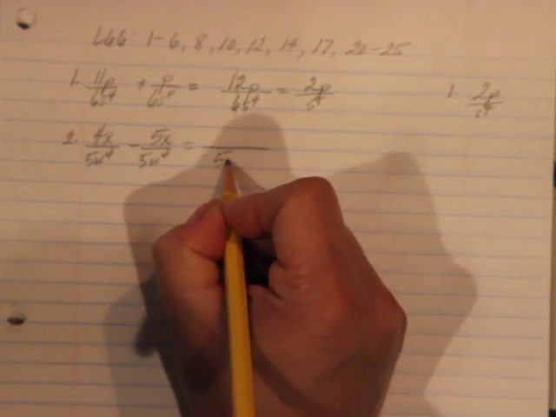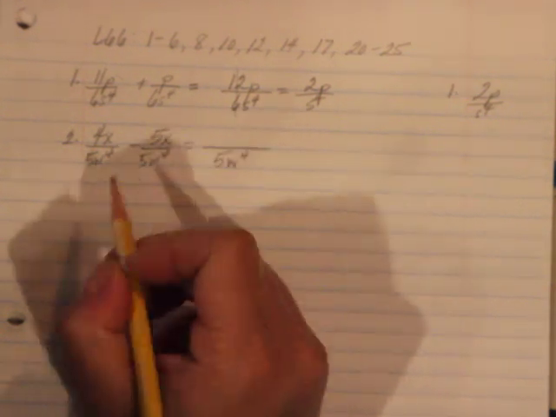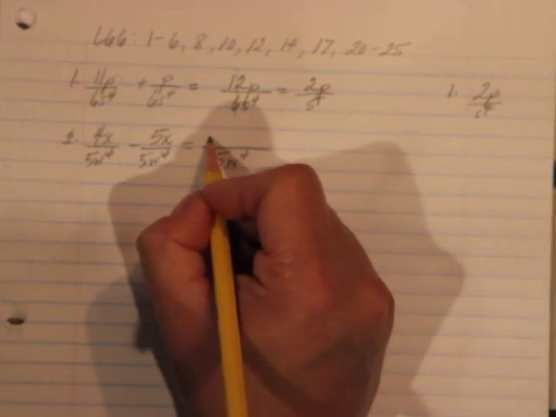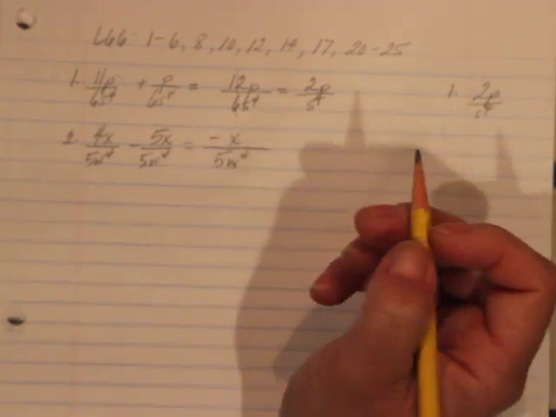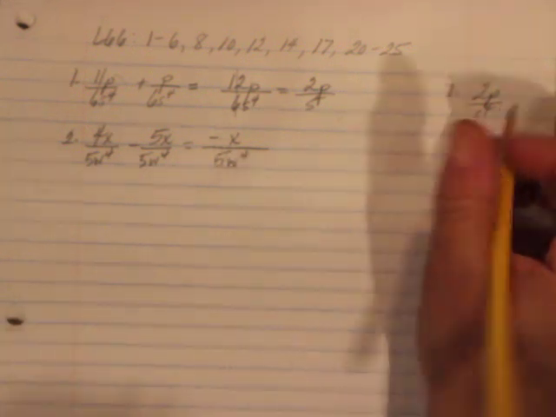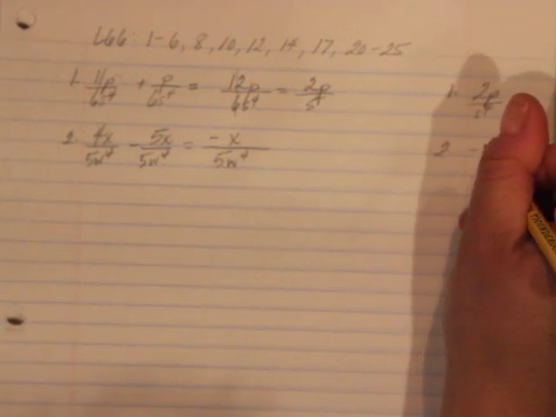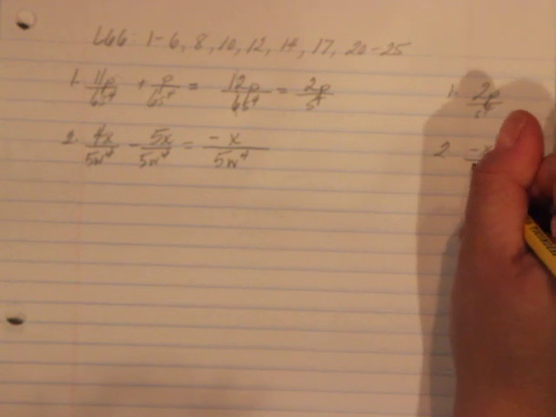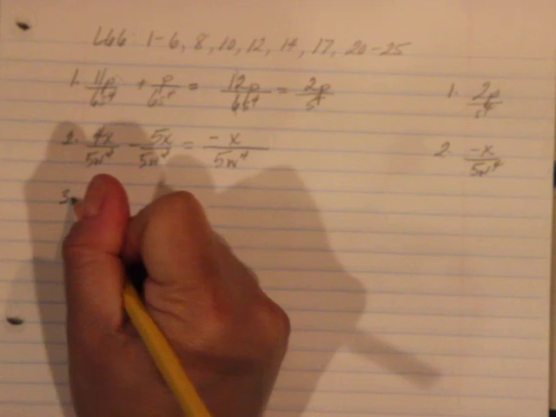So my 5w to the 4th comes straight over, and I've got 4x minus 5x, which is just negative x, right? And there's nothing more I can simplify, so that is my answer. Negative x over 5w to the 4th. Okay.